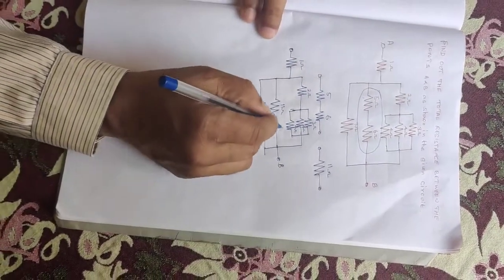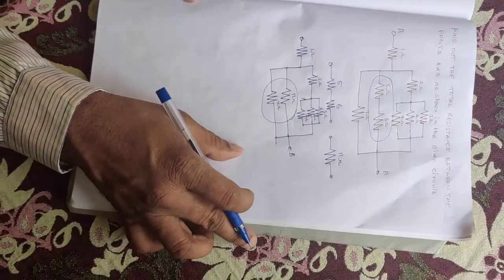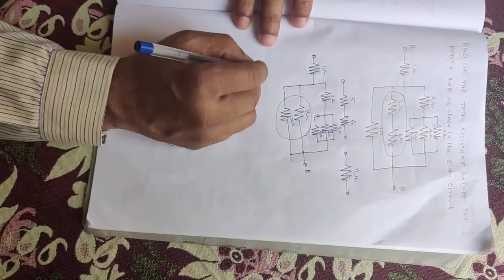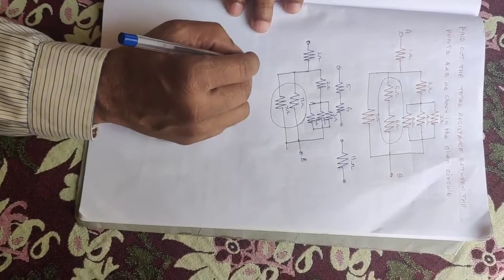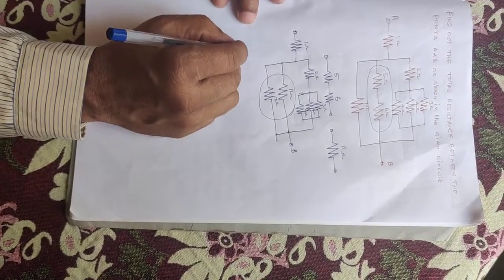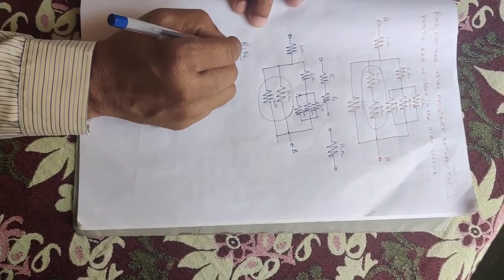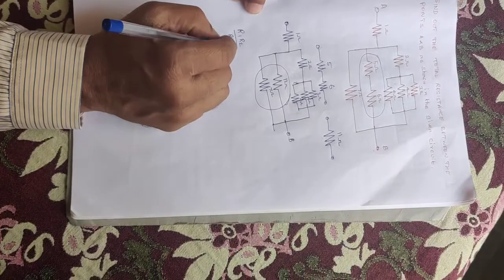Now these two are in parallel, so we can take these two parallel elements and convert them into a single element using the formula R1 into R2 by R1 plus R2.